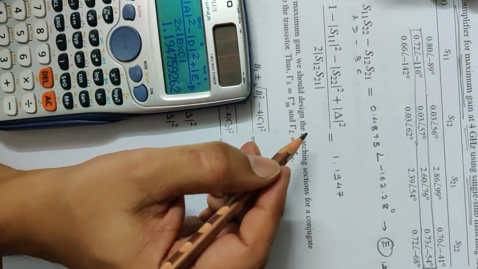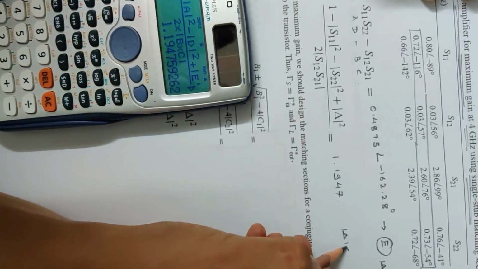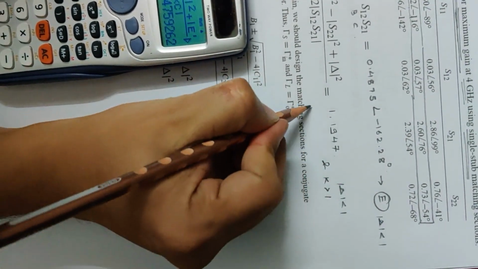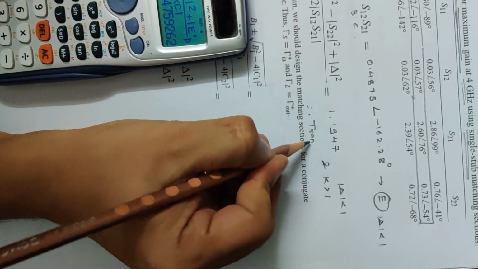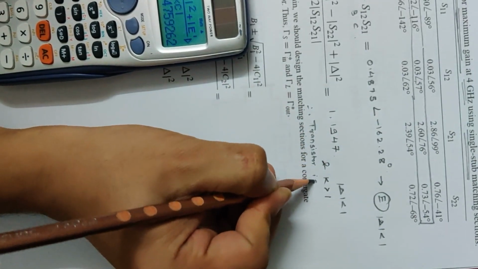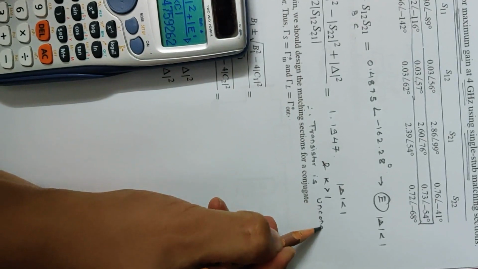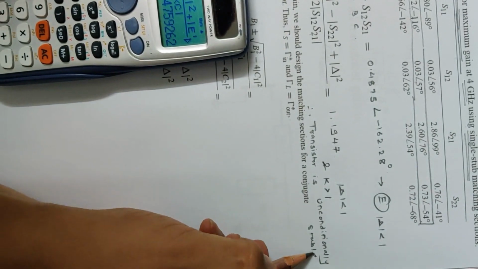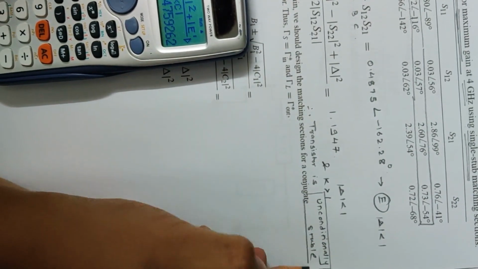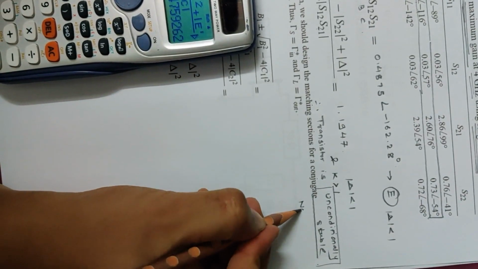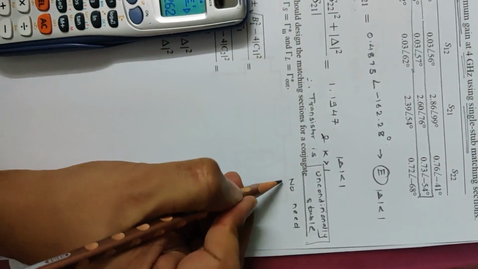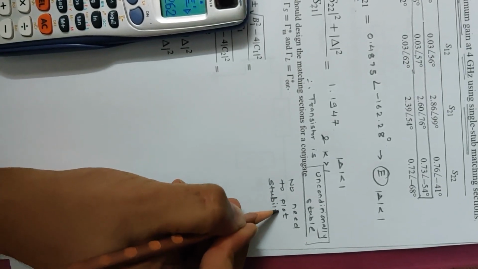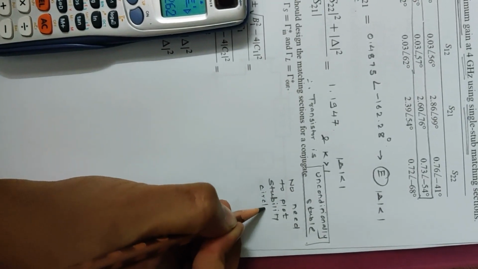So now we have to check the condition. For this amplifier, mod of delta is less than 1 and K is greater than 1. Therefore, the given transistor is unconditionally stable. So since the transistor is unconditionally stable, no need to plot stability circles, as entire Smith chart is stable.